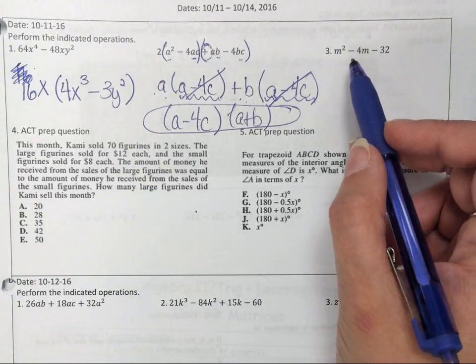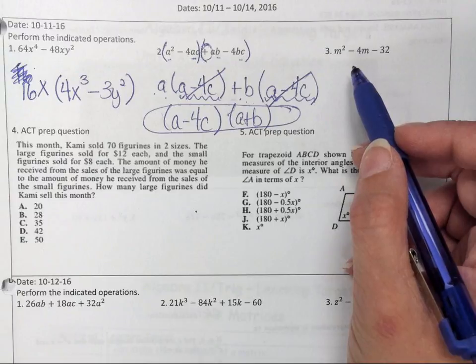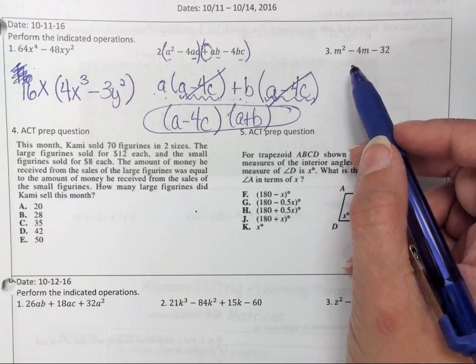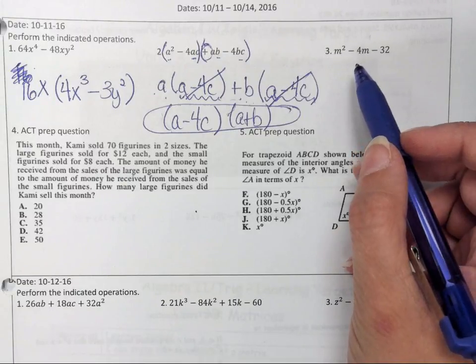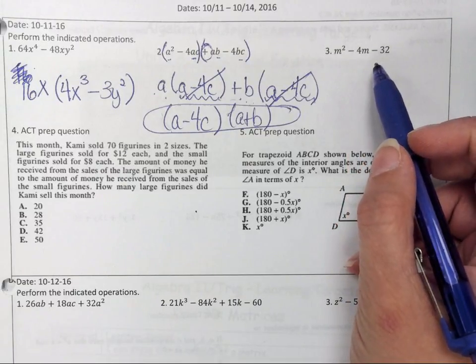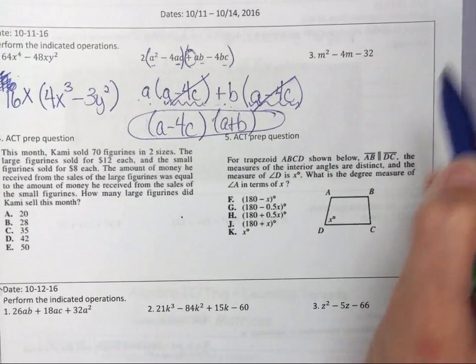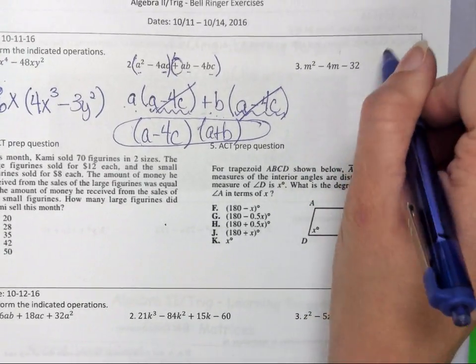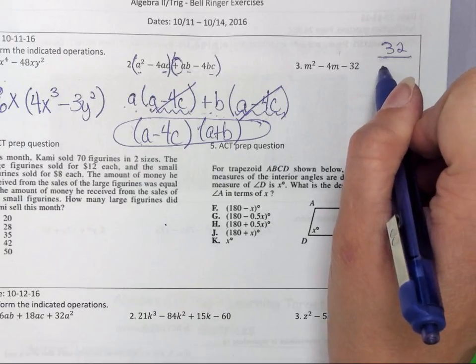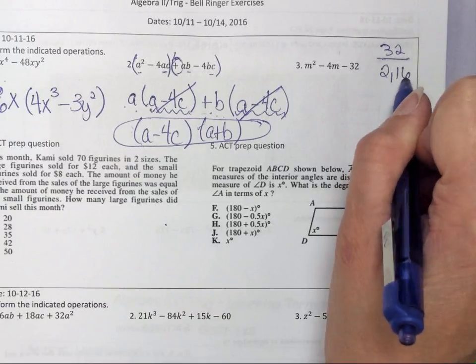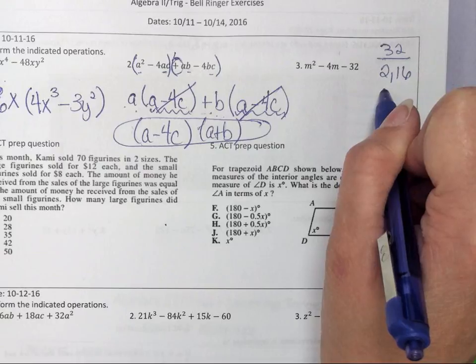Alright, what about number 3? Can you subtract any of those? Do they have anything in common? Nope. Alright, so you got to find factors of 32. So what numbers multiply to 32? 2 and 16. 8 and how much? 4.